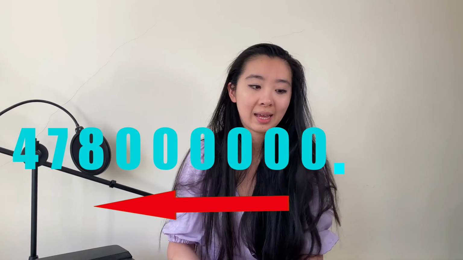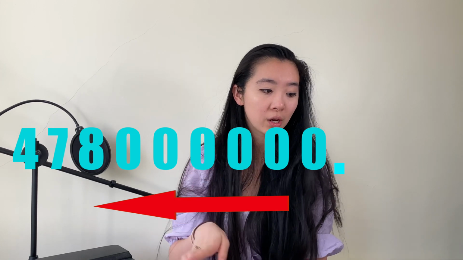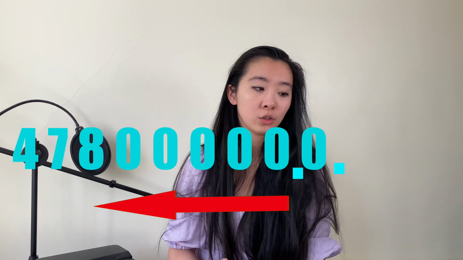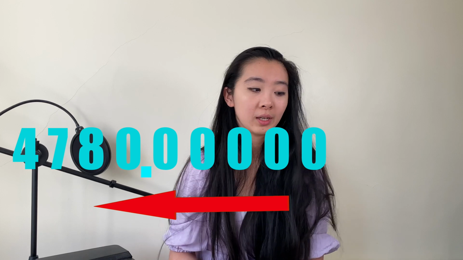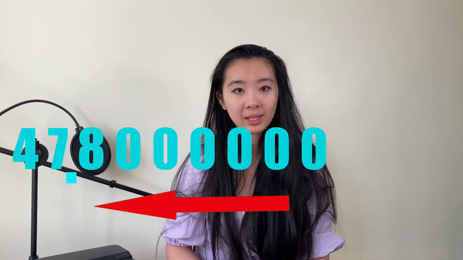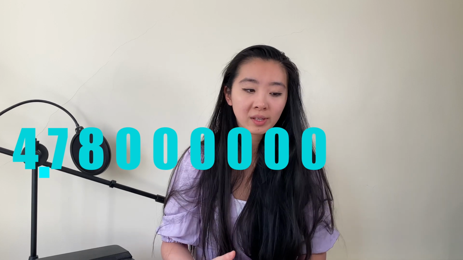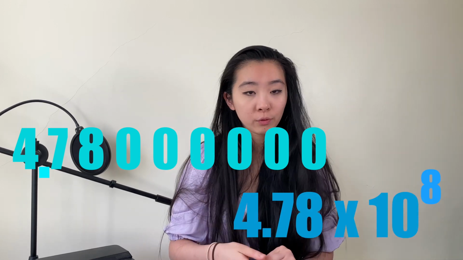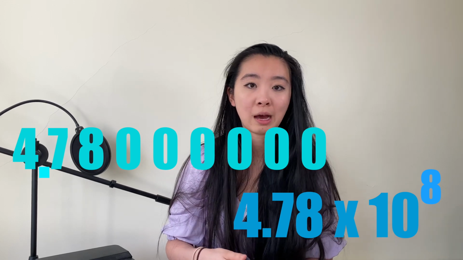And then we will need to count. So from where the decimal point is now, we count each time we move the decimal point 1 to the left. We count 1, 2, 3, 4, 5, 6, 7, and 8. Our decimal point reaches the number between 4 and 7, which will make 4.78. That means the answer for this particular example will be 4.78 times 10 to the power of 8.